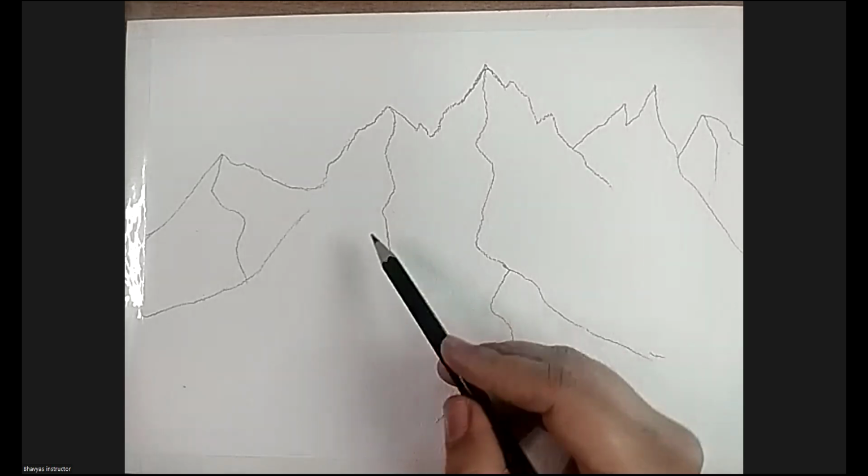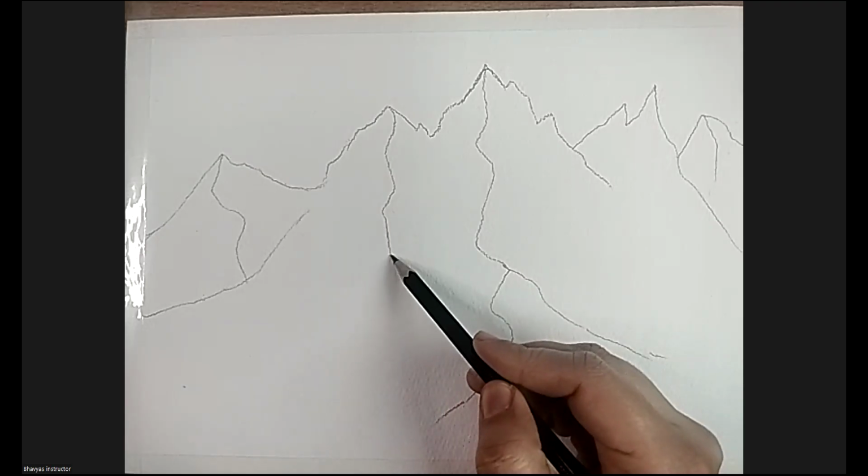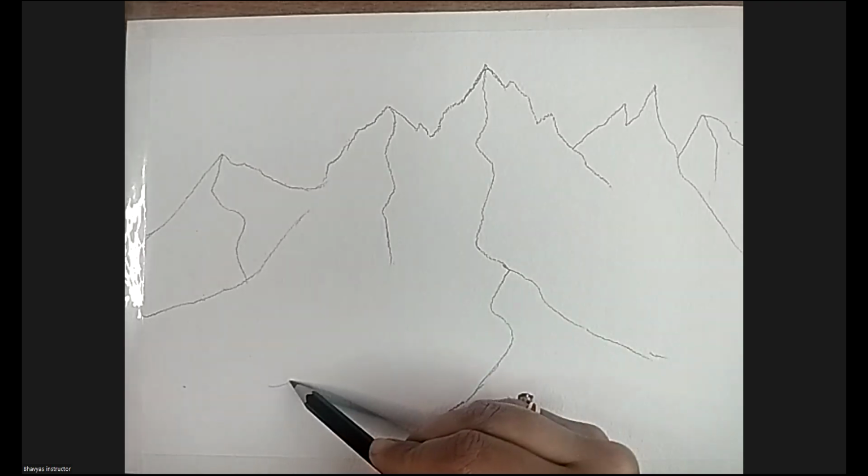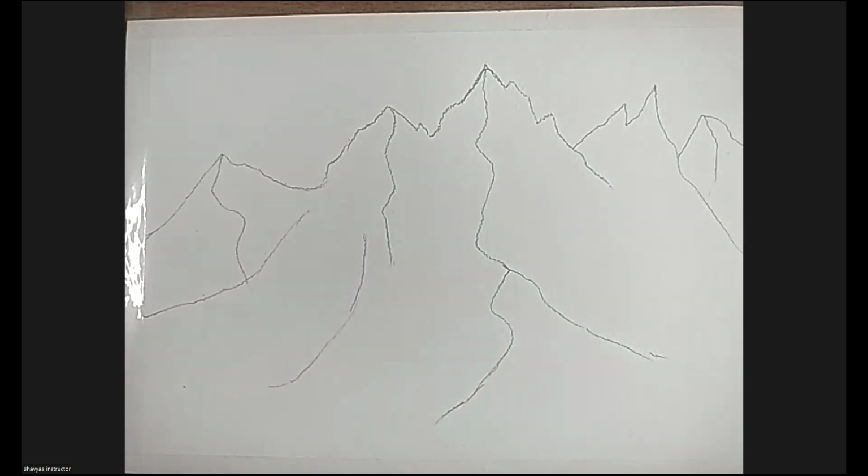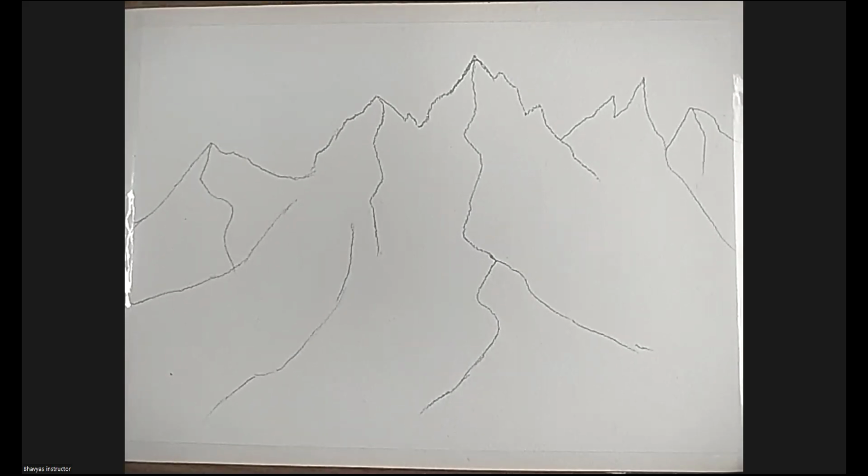Understood? Now what I'll do. Here a little bit of curves are there which specify the shadows of the mountain. We have taken a snow mountain, where snow value is visible. Now I'm going to take paint. I'm using poster color paints.